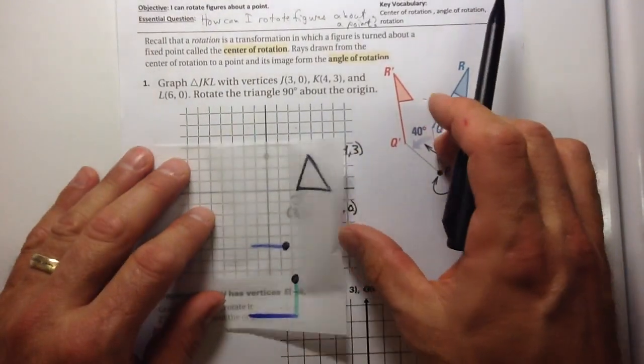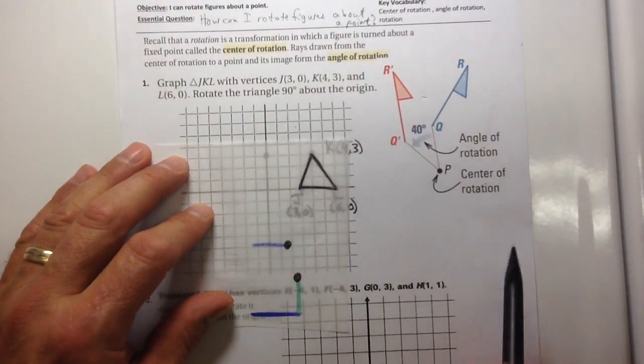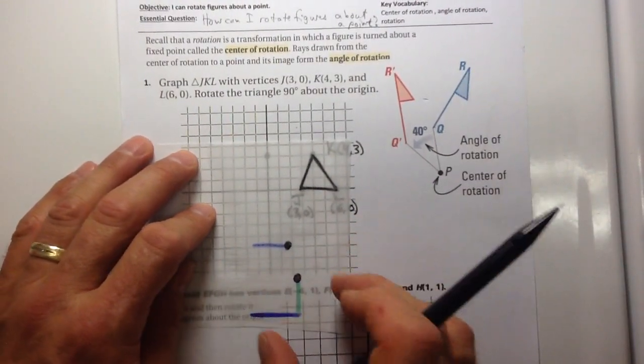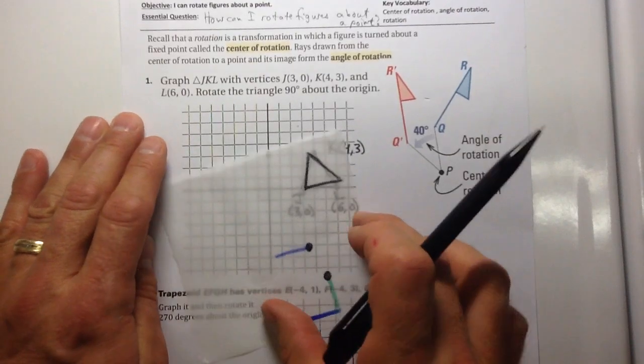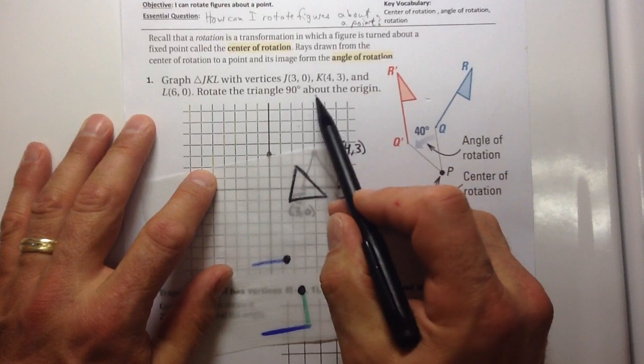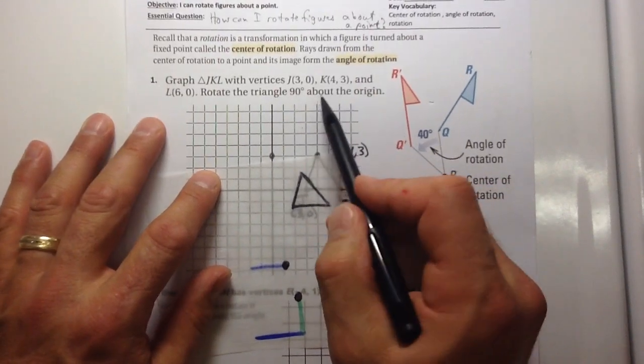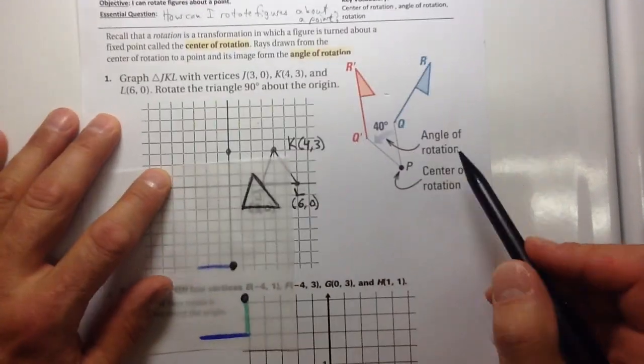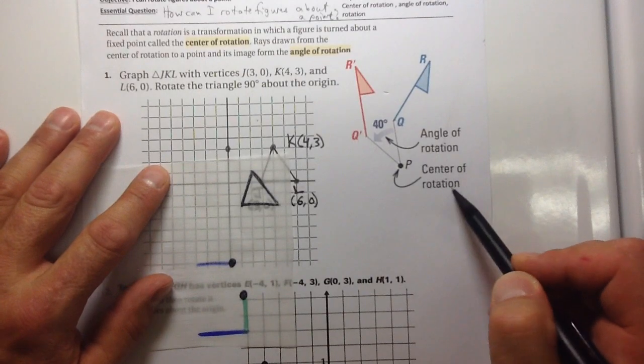Okay, so here's my triangle, and I want to rotate this counterclockwise. So do I just grab my little thing and rotate it around counterclockwise? No way, Jose. Remember, it says about the origin. So when it says about the origin, it's telling you what the center of rotation is.